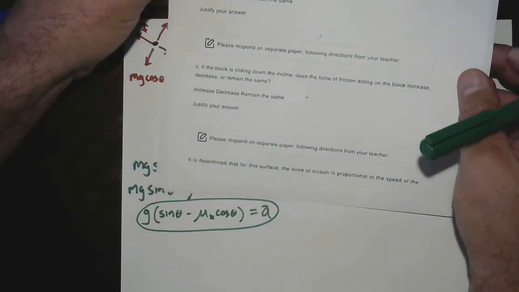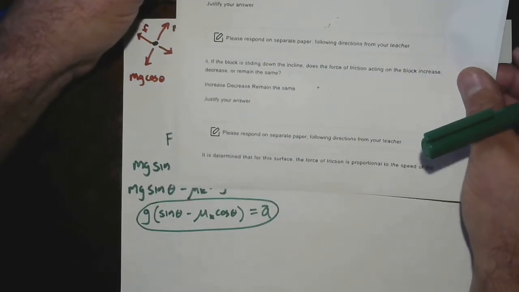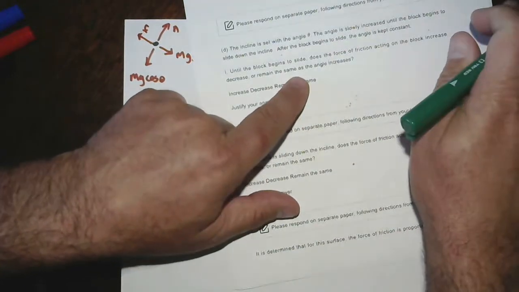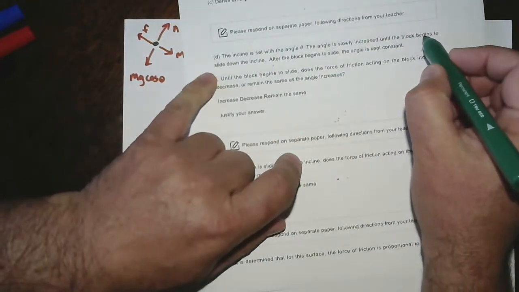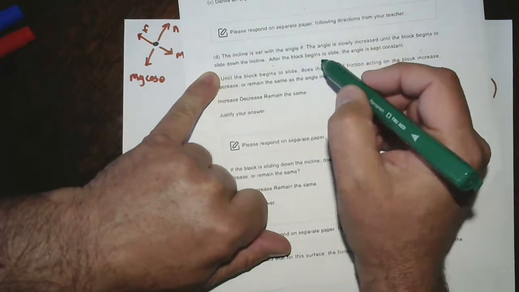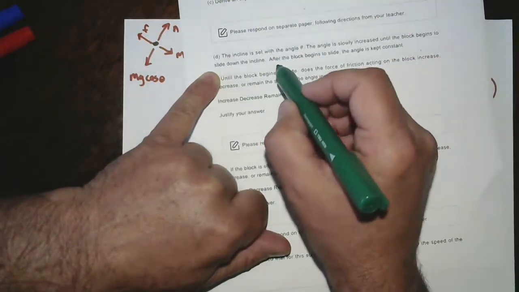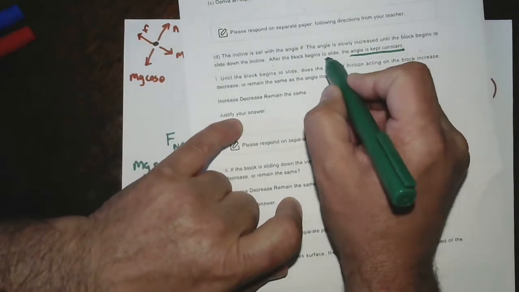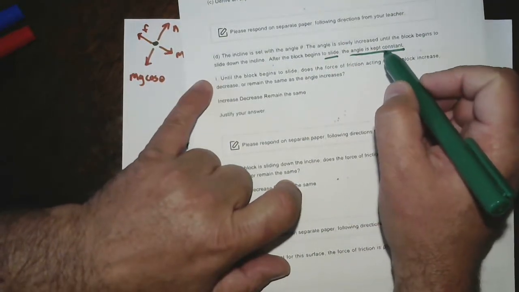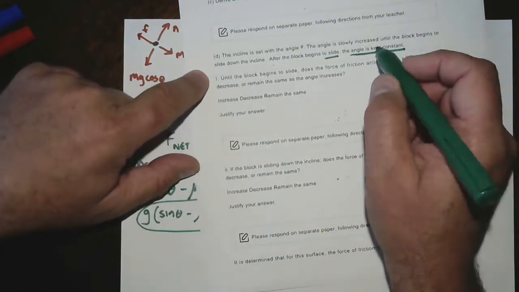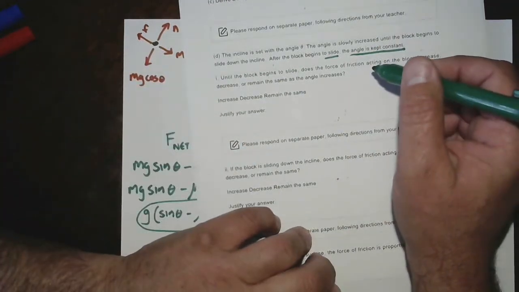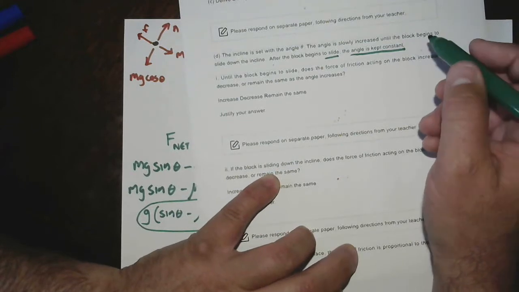And then now part D, the incline is set with angle theta. Oh boy, this is going to be interesting. The incline is set with angle theta. The angle is slowly increasing until the block begins to slide. Okay, so somewhere between part B and C, after the block begins to slide, the angle is kept constant. So we are sliding, but the angle is being kept constant. Part I, until the block begins to slide, does the force of friction acting on the block increase, decrease, or remain the same as the angle increases?